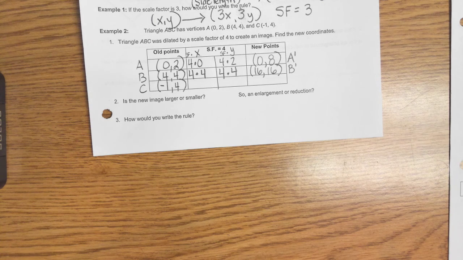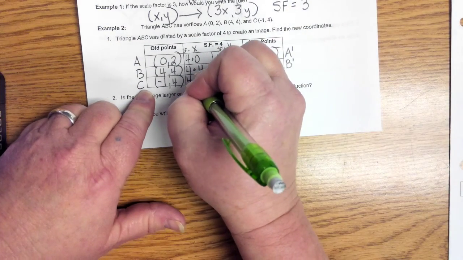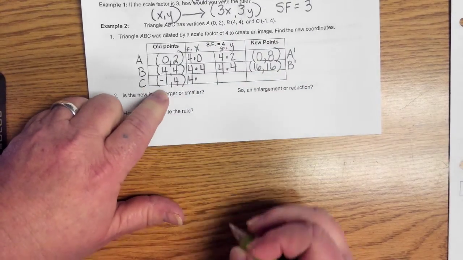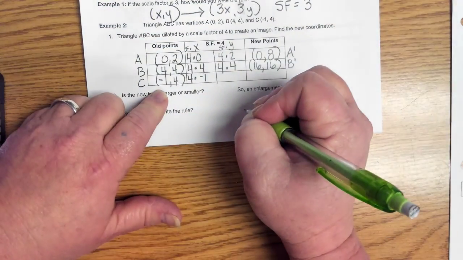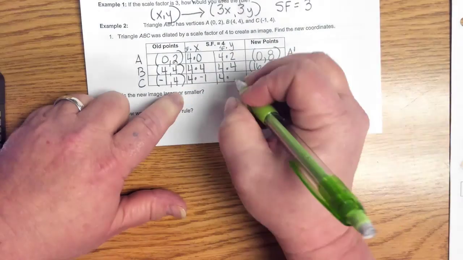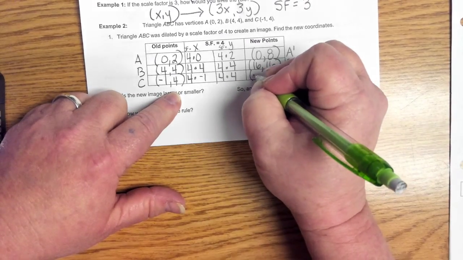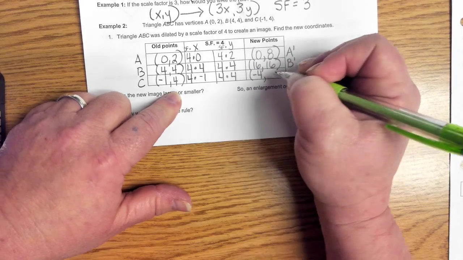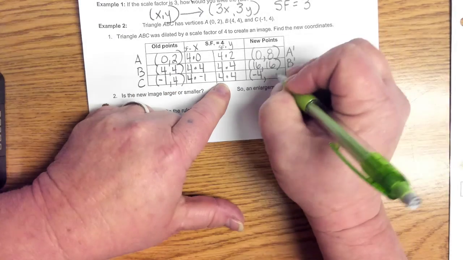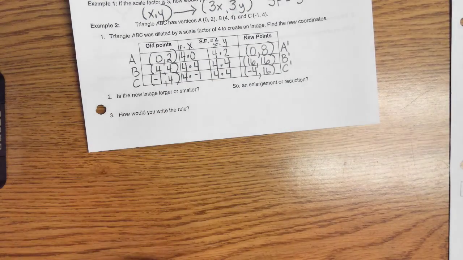Kind of get the hang of what we're doing? So for C, I'm going to take that same scale factor, 4 times what value? Negative 1. And I'm going to take that same 4 and multiply it times what for my y? 4. So now 4 times negative 1 is negative 4, and 4 times 4 is 16. And that's where C prime is.